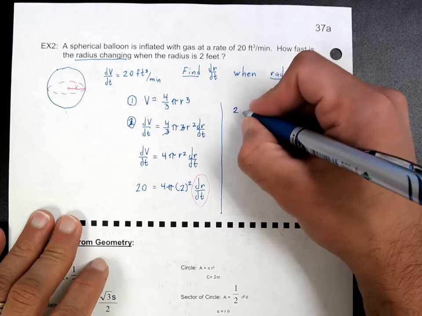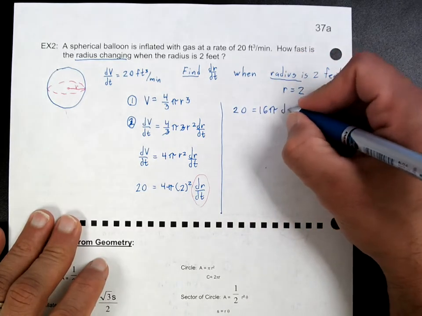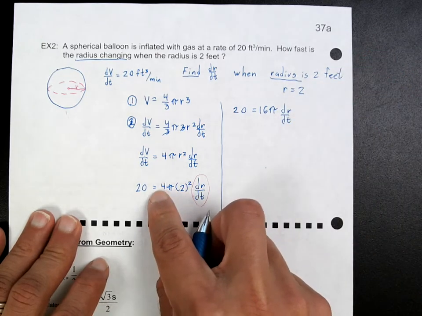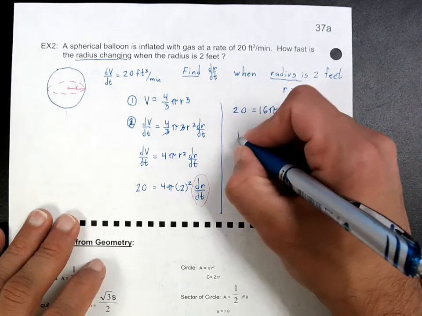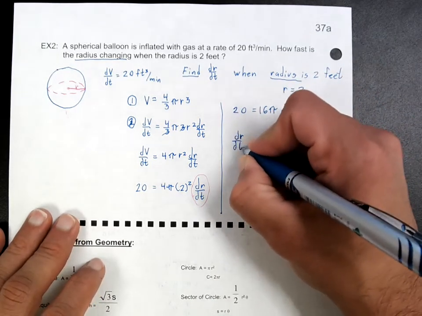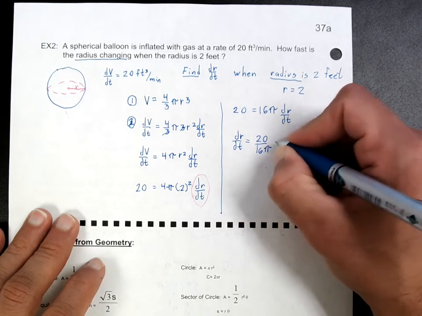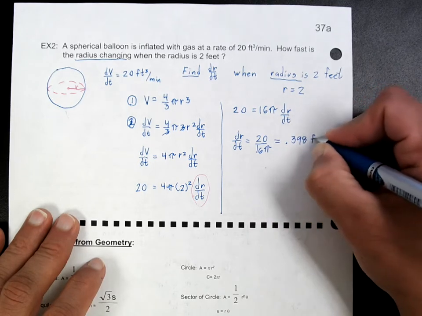So I have 20 is equal to 16 pi dr dt. Notice again this is 4. When I multiply it times 4 pi, I get that. Right, so at that point you divide both sides by 16 pi. So dr dt is equal to 20 over 16 pi, which is equal to 0.398 feet per minute.